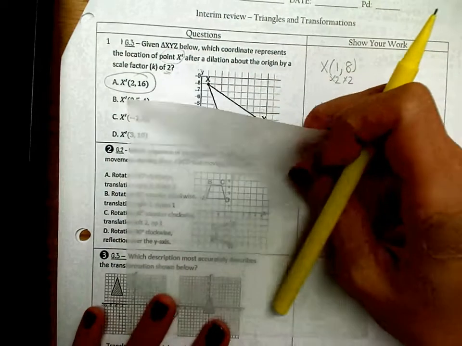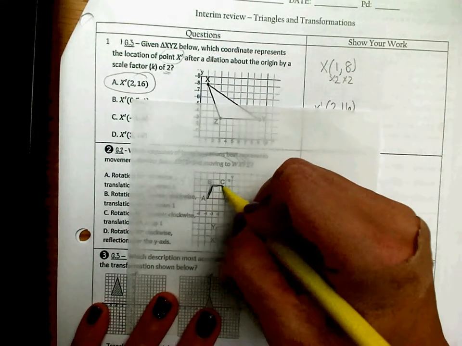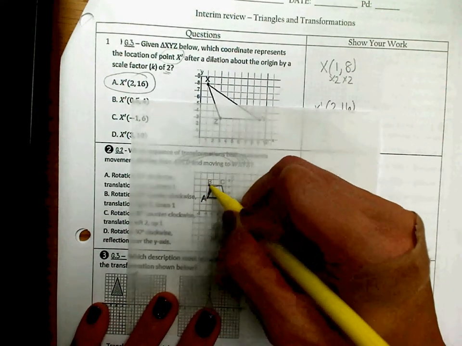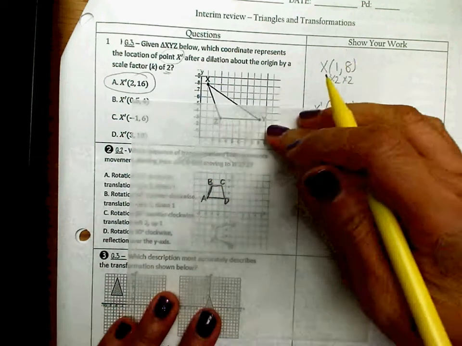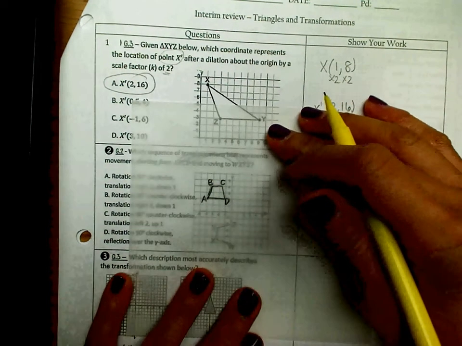And you're not allowed to use patty paper on the interim, so you can always use a scrap paper if needed. Be creative. Nobody said you can't use your scrap paper.